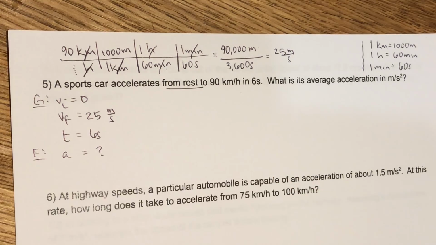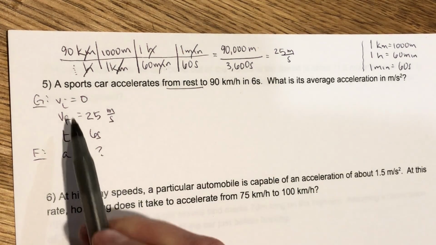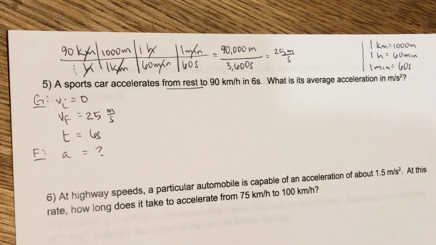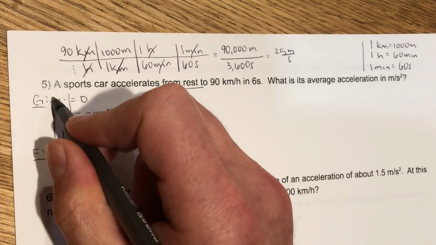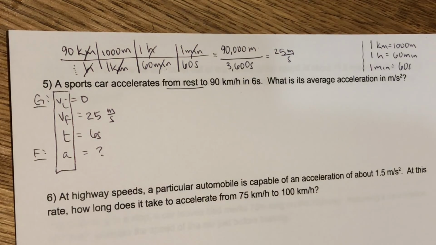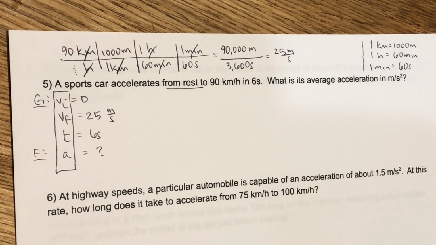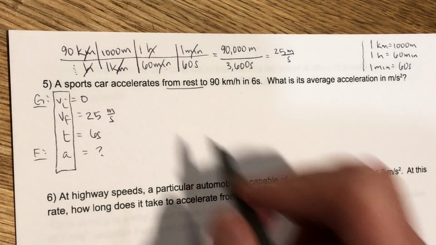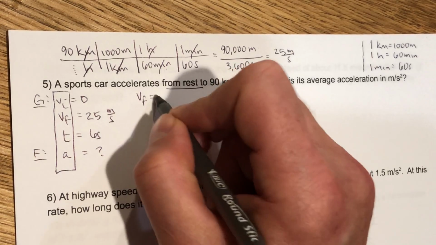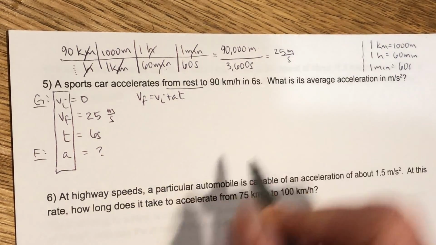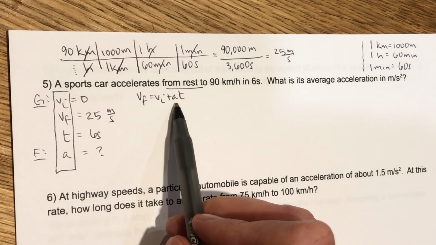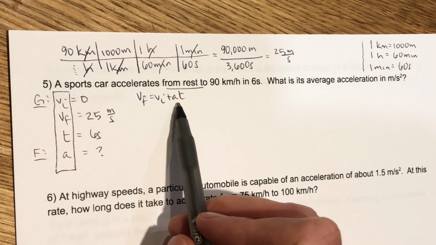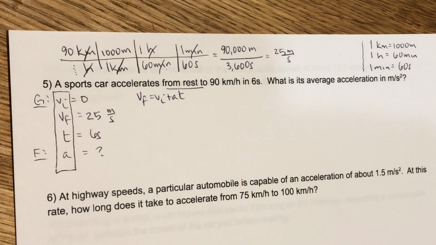So using the problem-solving technique, we've identified what information we're given in terms of our equation variables, what we're trying to find. The next step, take a look at your equations and see if you have a relationship that connects this specific combination of variables mathematically. And sure enough, we do. VF equals VI plus AT. The final velocity of an object equals its initial velocity plus the product of its acceleration rate and time, how long it's been accelerating at that rate for.